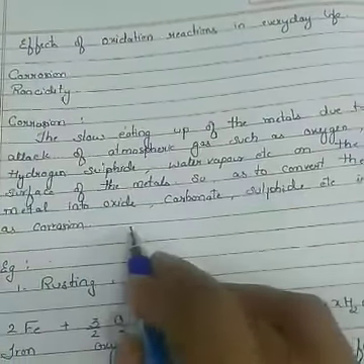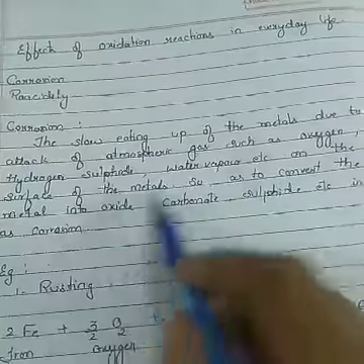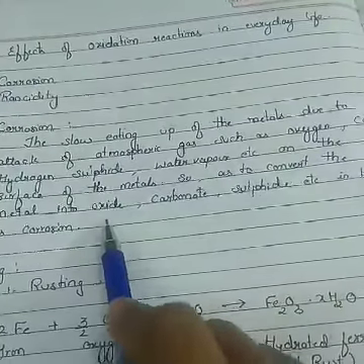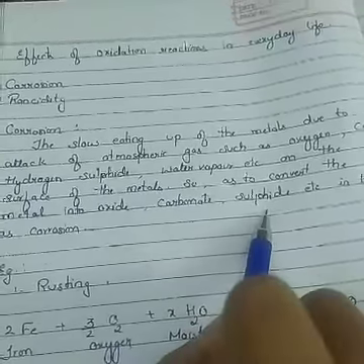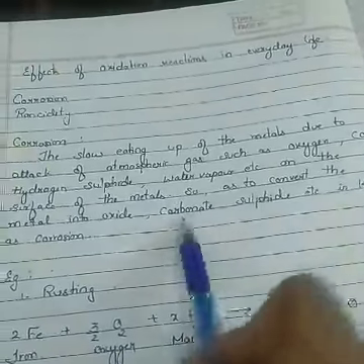If the metal reacts with oxygen, it forms oxide. If it reacts with hydrogen sulfide, it forms sulfide. If it reacts with carbon dioxide, it forms carbonate. This is called corrosion. Have you heard of rusting?